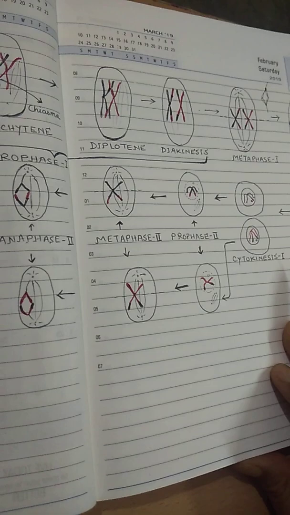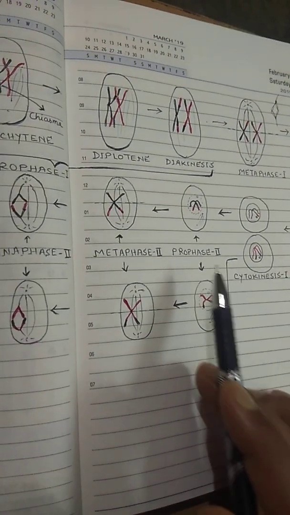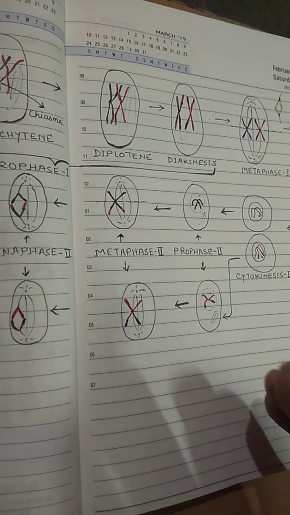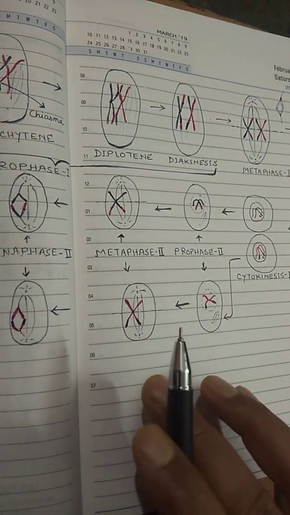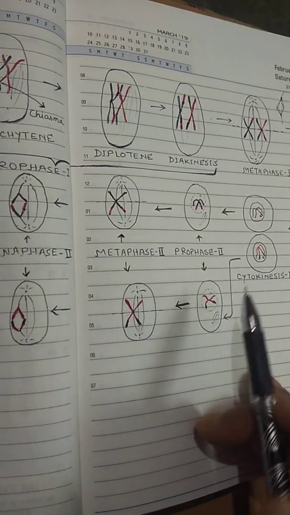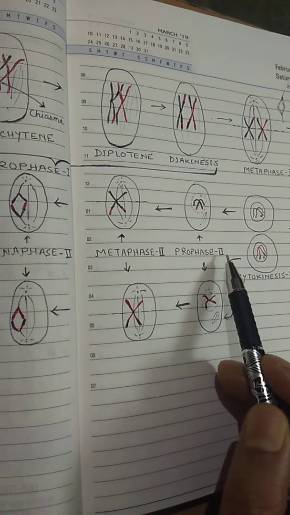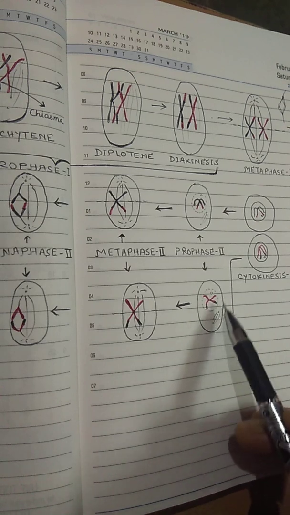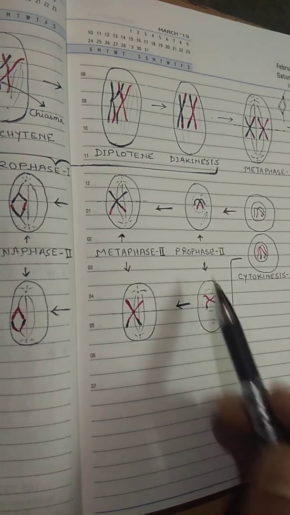Next, the cell proceeds to meiosis 2. Meiosis 2 is called the mitotic phase because the steps are exactly similar to that of mitosis. During prophase 2, what will happen? Again, the nuclear membrane will start disappearing. Spindle fiber formation will start.